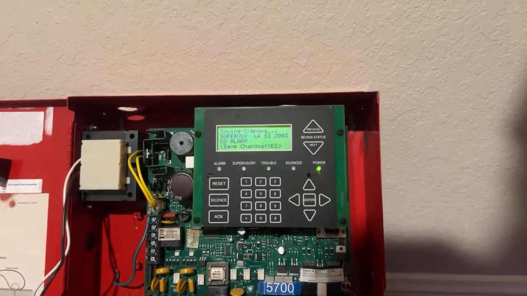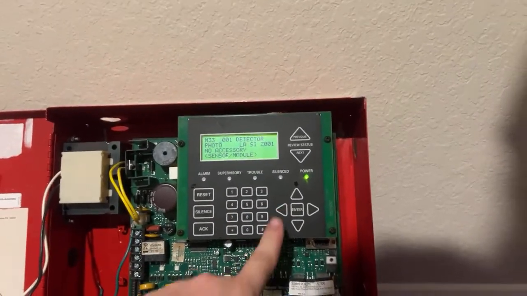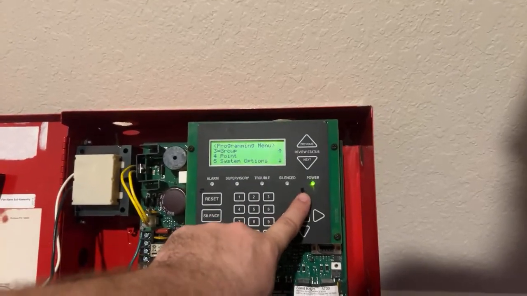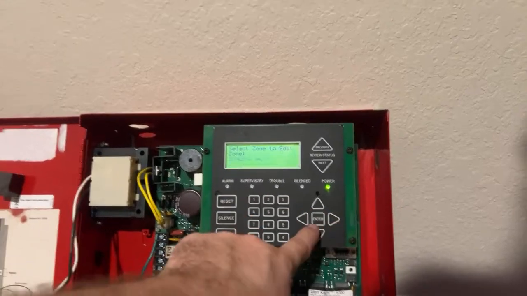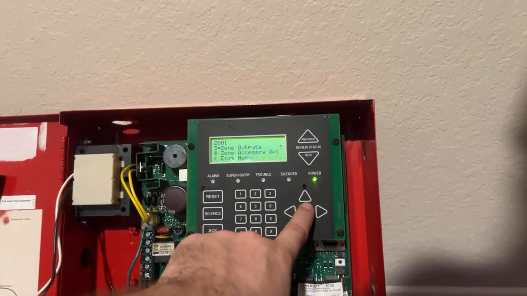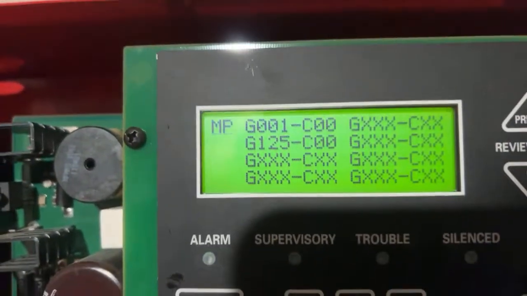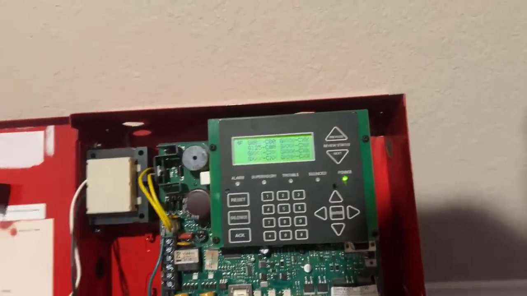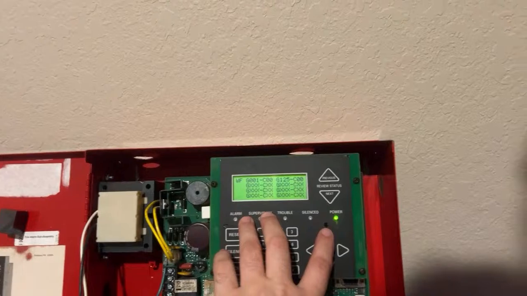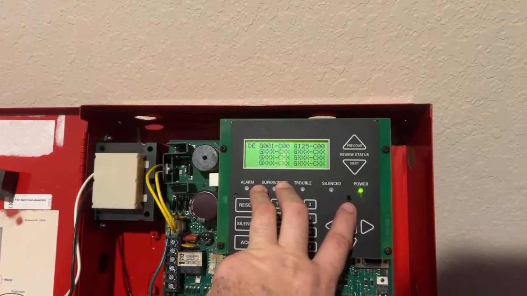Once this is done. So we've got zone outputs, we've got groups 1 and 125 for manual pull. Now for water flow, it's going to be 1 and 125 as well.